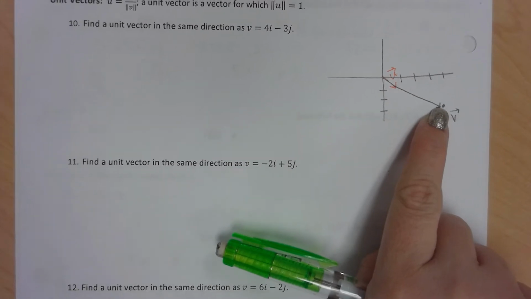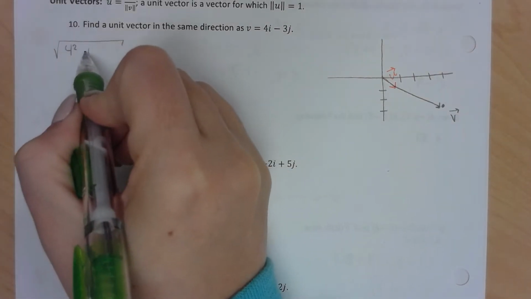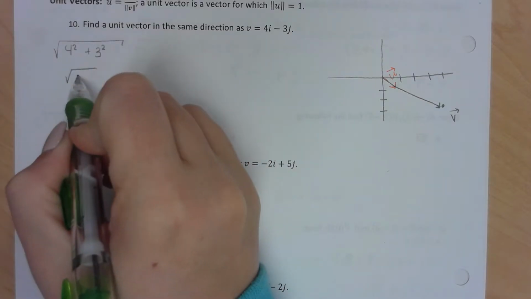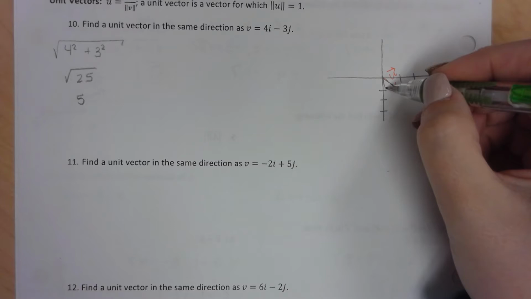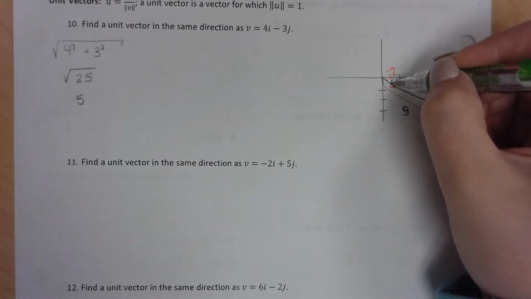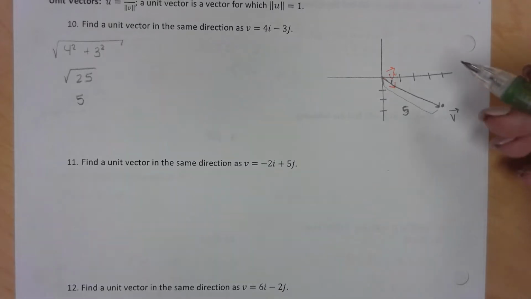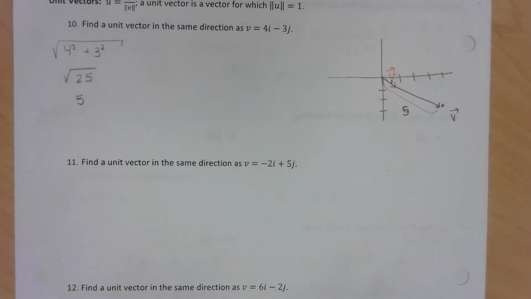So in order to do that, we first have to figure out, well, what is the length of v? So the length of v we would find by doing the square root of x squared plus y squared. And we find out that the length of v is 5. So this length right here is 5. I want it to have a length of 1. So if I want this to have a length of 1, then essentially I need to shrink it by 5 units so that it's only 1 unit long.